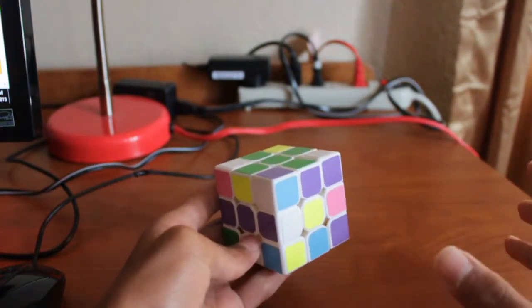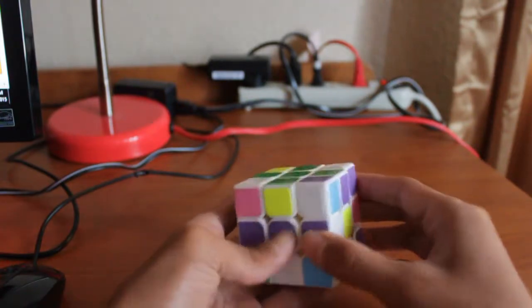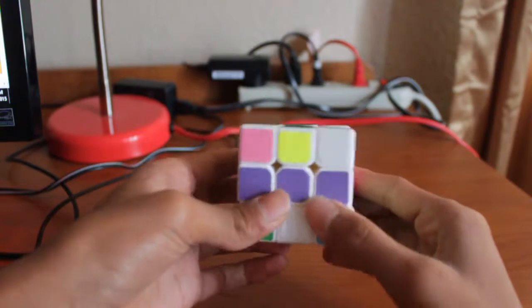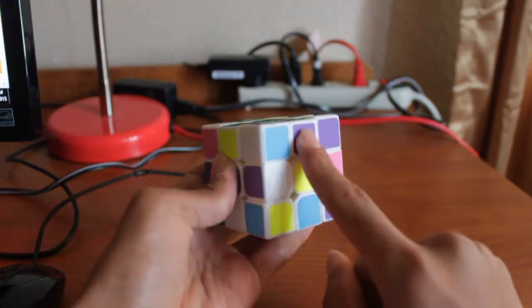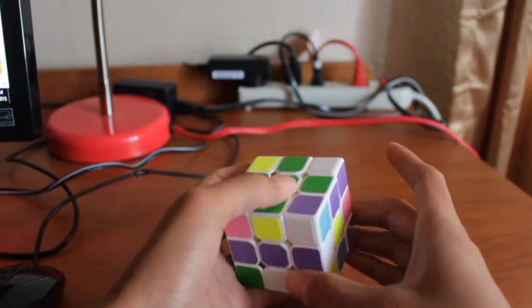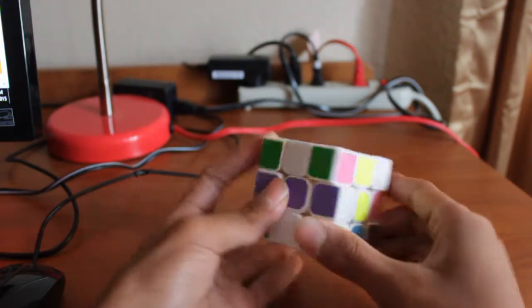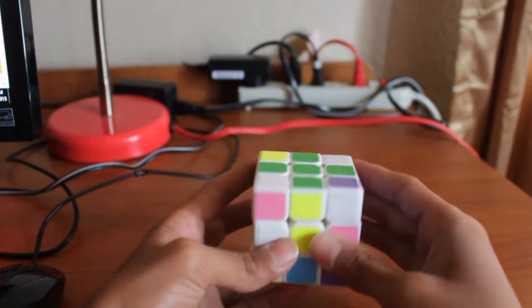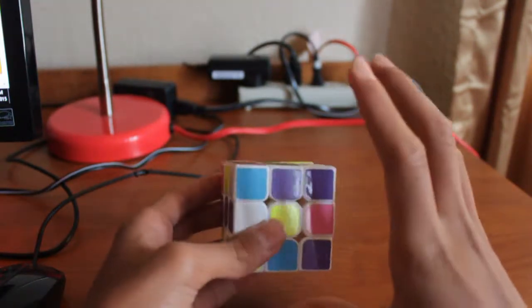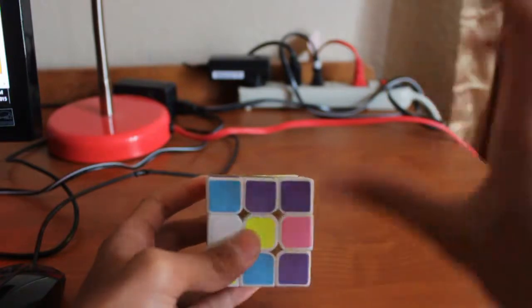Don't feel disappointed. Actually, feel pretty happy you got a cross. Good job for you. Now, right here, people usually get a wrong cross. What I mean by this is that purple and yellow are not matching. Because it's green, yellow, then purple, instead of green, yellow, then yellow, like here. Now, you could turn the layer like that, but then everything else gets disrupted. So, you want to solve cross correctly.